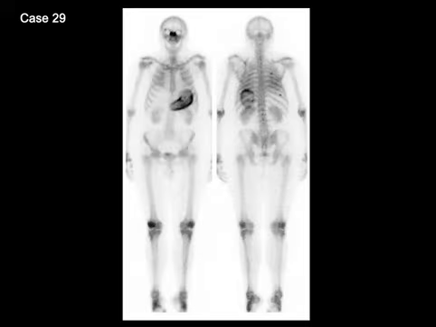Case number 29 is showing diffuse increased uptake in both lungs and also increased uptake in the stomach. These are two sites, well actually three sites: the lungs, the stomach, and the kidneys. When there is diffuse increased uptake in one or more of these organs, think about an acid-base disturbance such as milk alkali syndrome, hypercalcemia, sarcoidosis, things like that. And usually it's not related to cancer, unless cancer is causing hypercalcemia, and because of that there is acid-base imbalance that can lead to this finding.